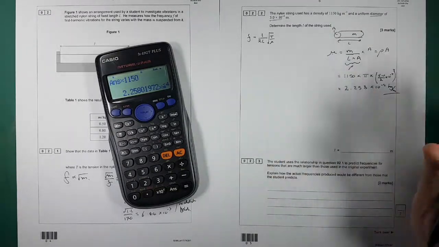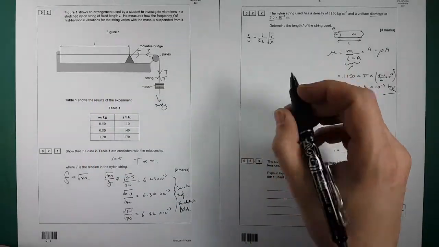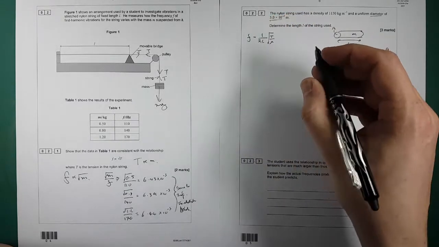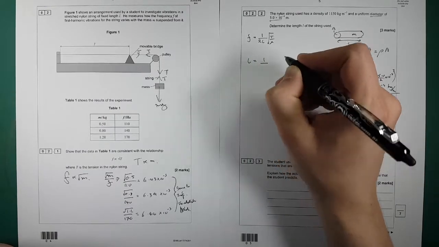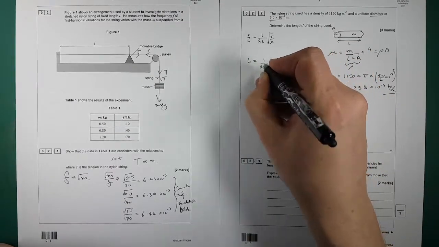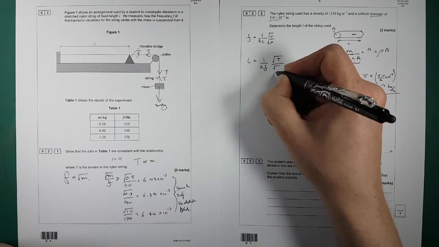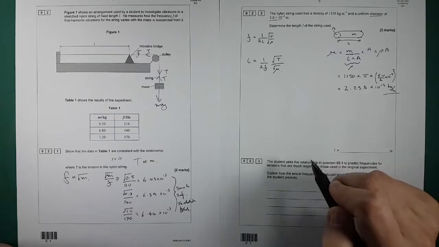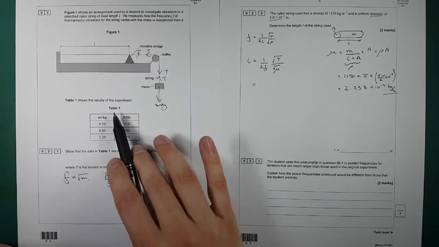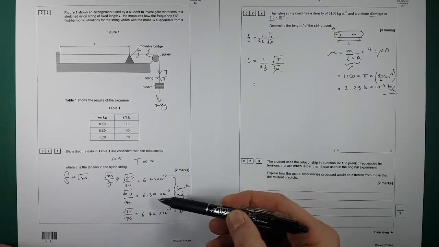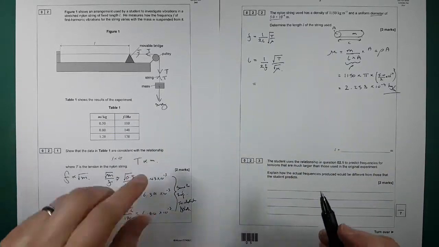Right, so we've worked out what mu is. Now we need to use the rest of this formula to work out what L is. So we just rearrange for L and we get L is equal to 1 over 2F, square root of T over square root of mu, which was that. And we know all these now. So we just need to pick any value from here. You could also average these values if you wanted, but it doesn't really matter in this case because they're all so similar.